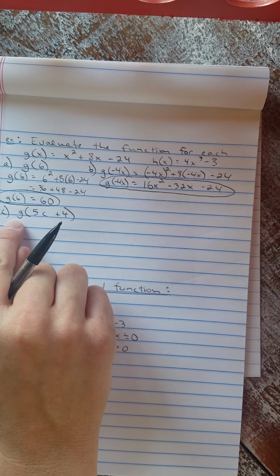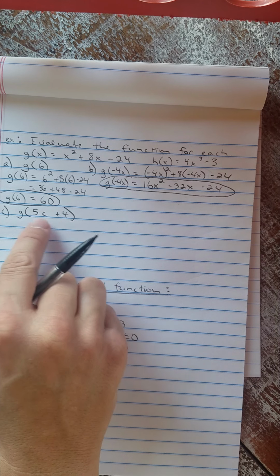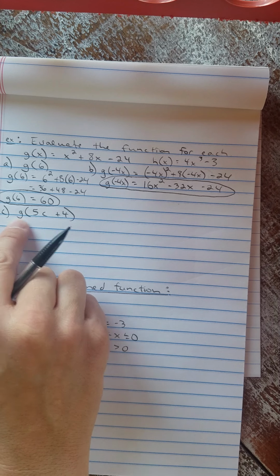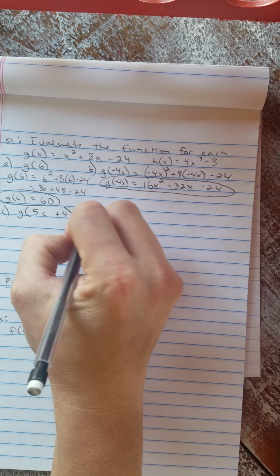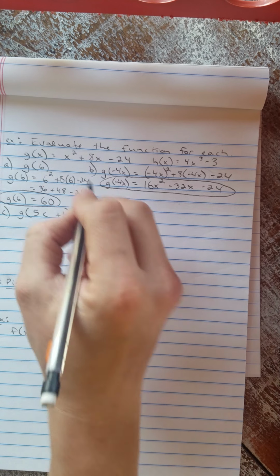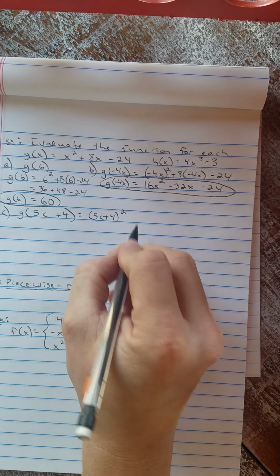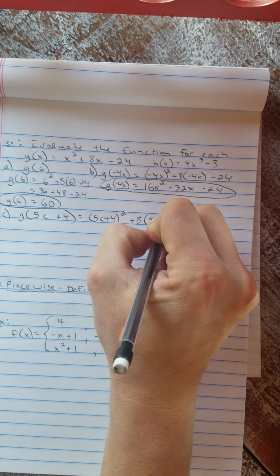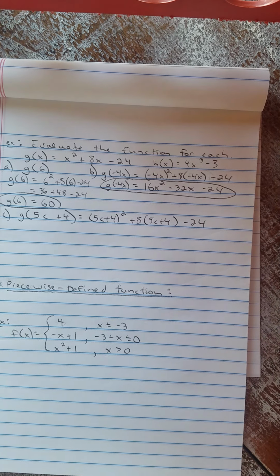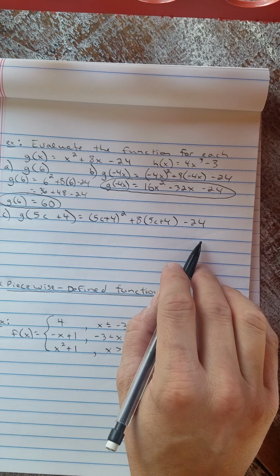Part C says evaluate g of 5c plus 4. Well, g of 5c plus 4 means go to the g function and everywhere you see x, plug in 5c plus 4. So here's what it becomes. x squared from my original function becomes (5c plus 4) squared. The plus 8x becomes plus 8 times (5c plus 4). And then obviously if my function ended with a minus 24, I need to end mine with a minus 24. So all you really have to do to this is clean it up.